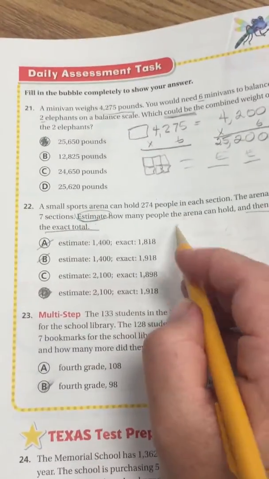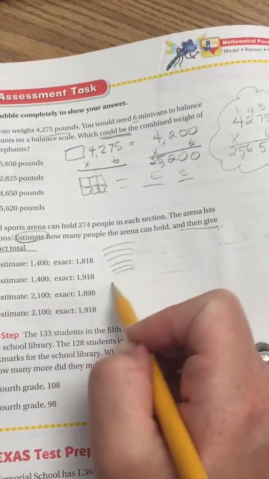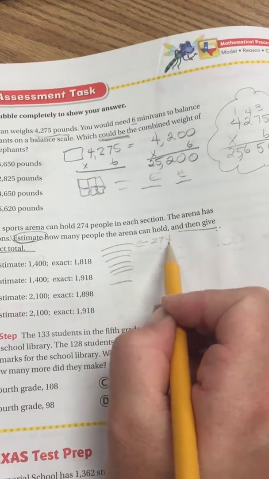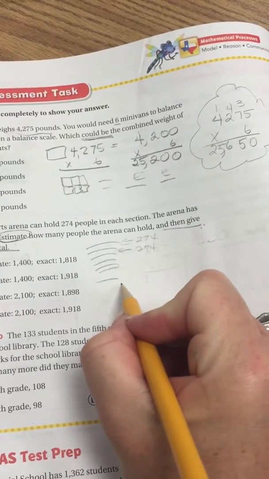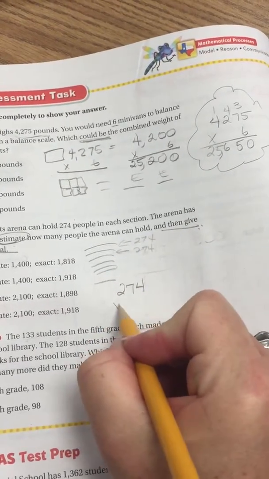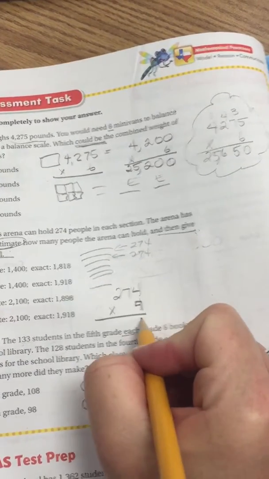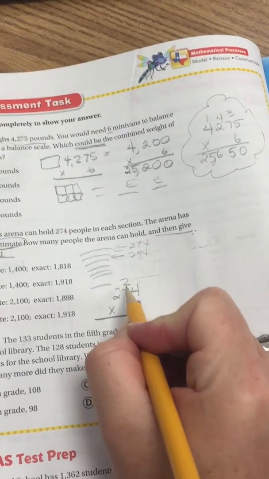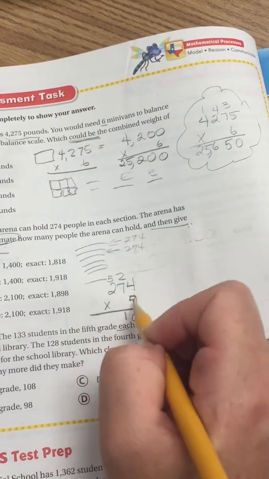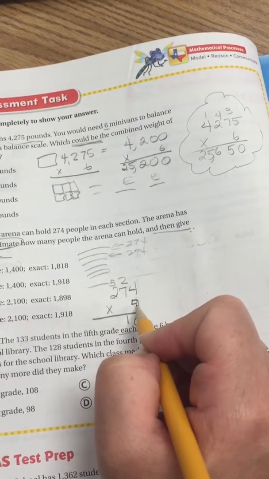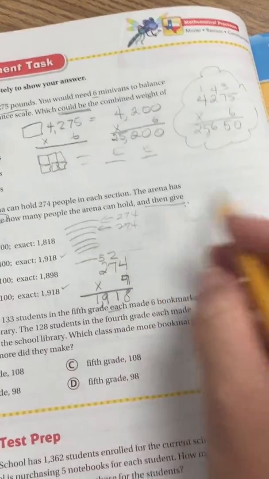So a sports total has 274 people in each section. There's 7 of them. So this one has 274, this one has 274, and there's 7 of them. So the actual answer: 7 times 4 is 28. Carry my 2. 49, 50, 51. 2 times 7 is 14, plus 1 more is 19. Okay, so I've got this and this.